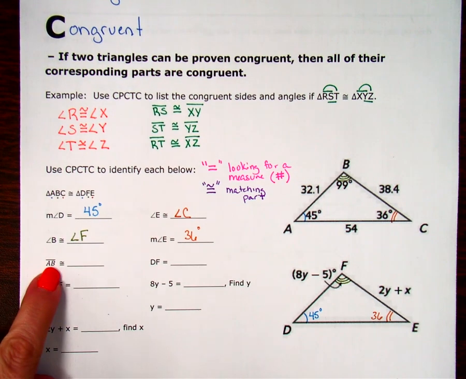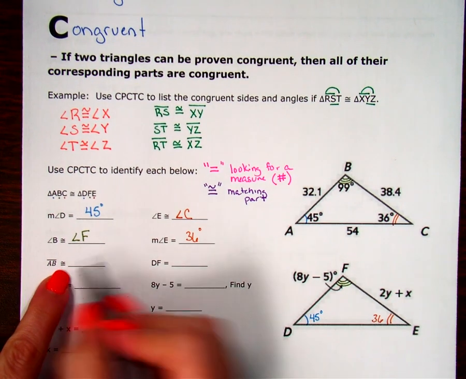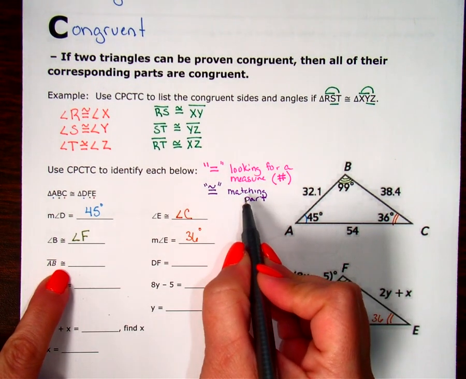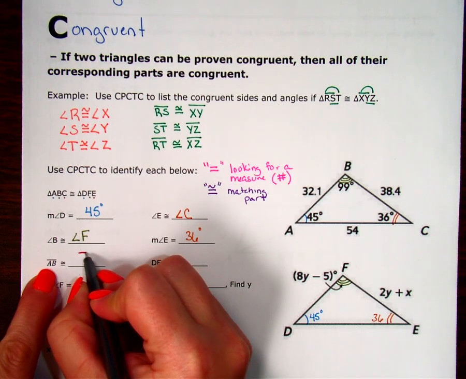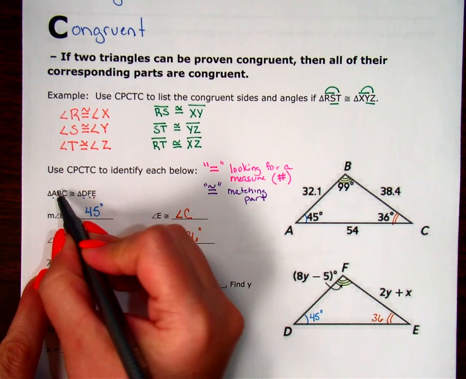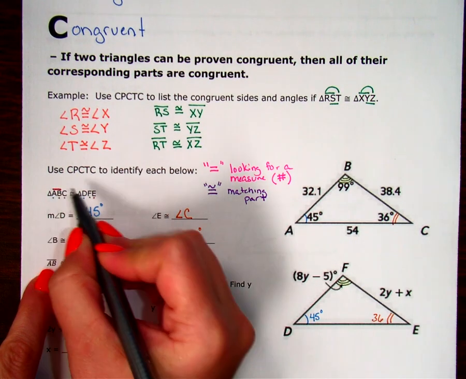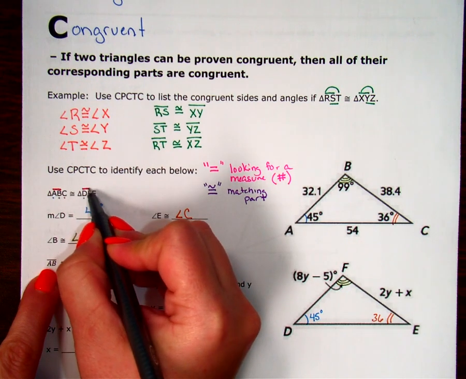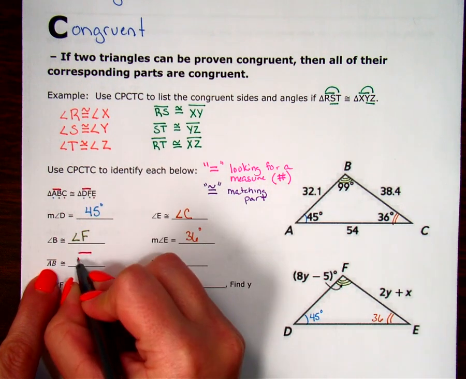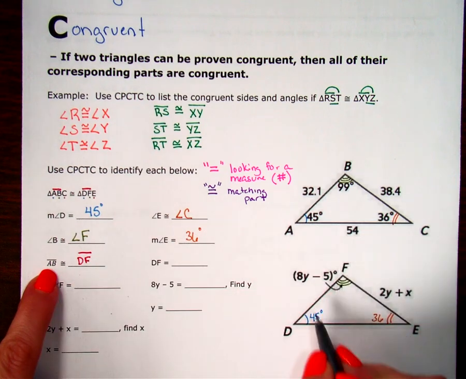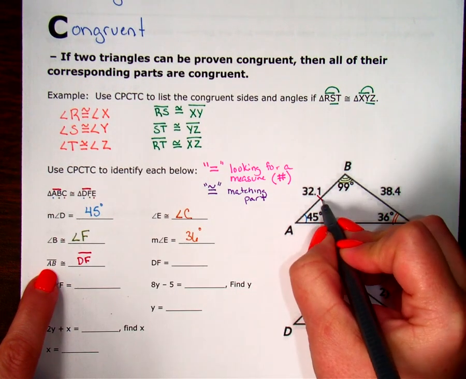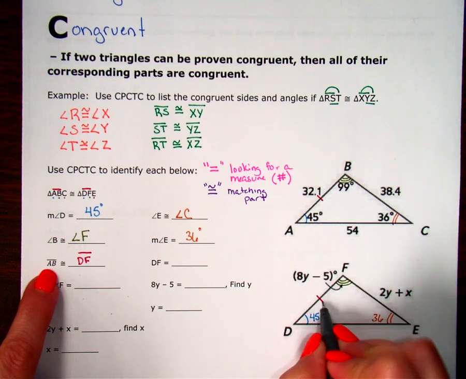Okay? All right, so then the next one, I have segment AB. So I'm looking at segment AB is congruent to. So again, I'm looking for the matching part. I need to indicate that it's a segment. And what does it match with? AB is my first two letters in my congruent statement, so it's going to match with DF. And if I look over here, I could mark that AB is going to match with DF.